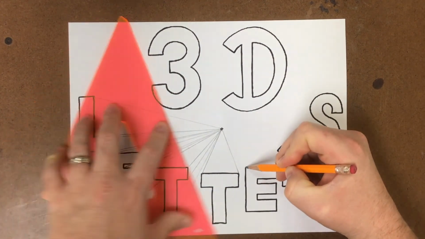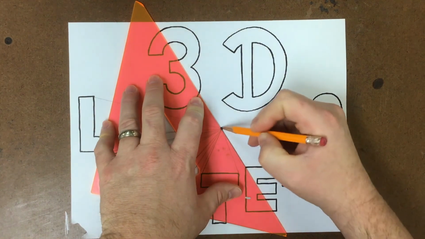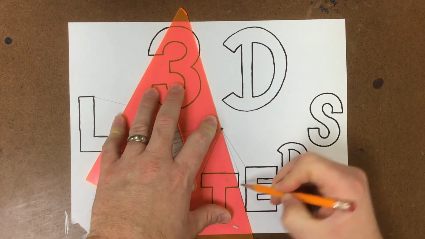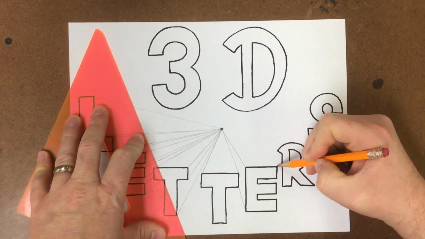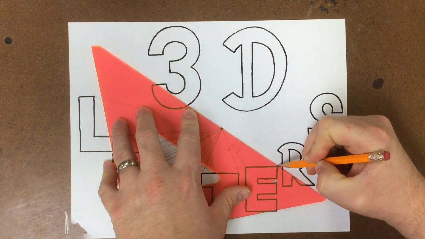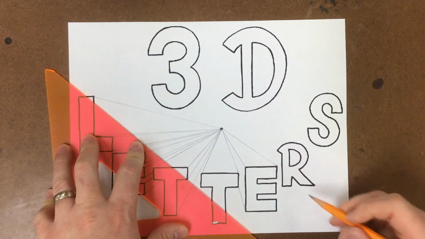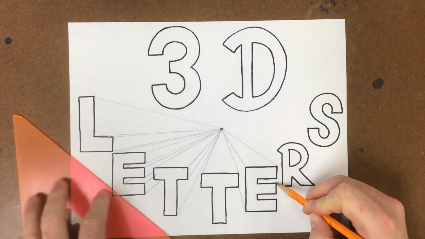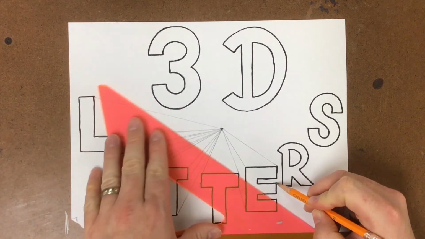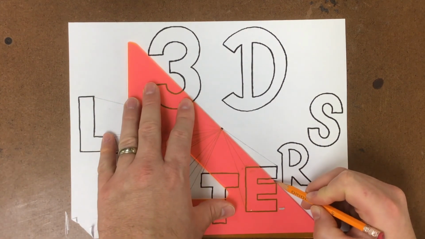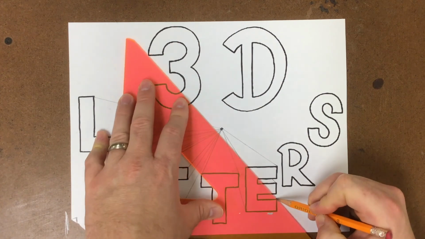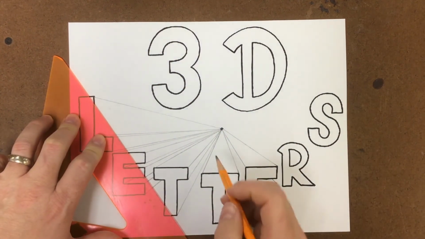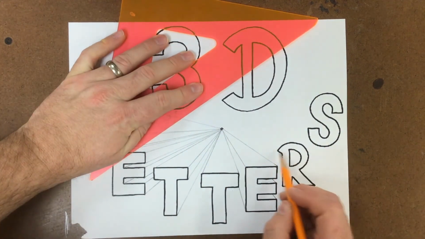Now I'll go ahead and keep moving around. And right here we have an underlap about right there. Then we have this corner. And now we have the same situation, but instead of these corners, we're looking at this. So it's the same situation as the E over here, but since I'm on the other side of the vanishing point, it changes. And now my underlap looks like this.